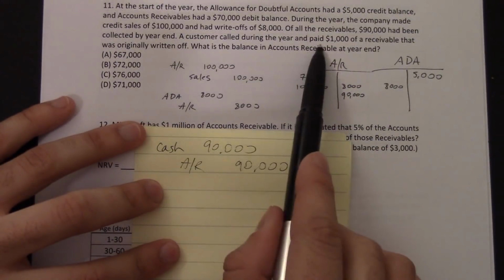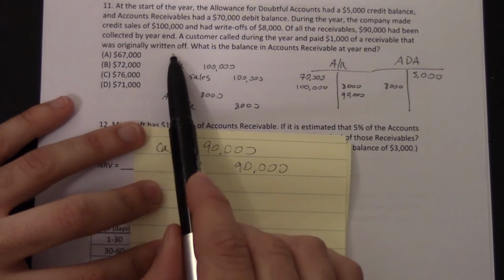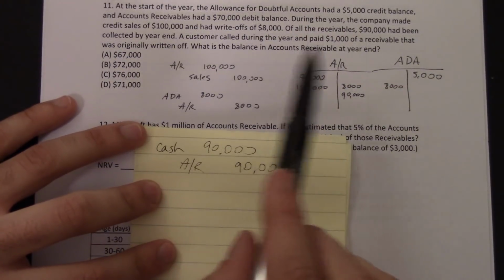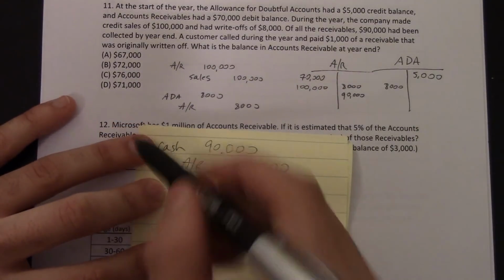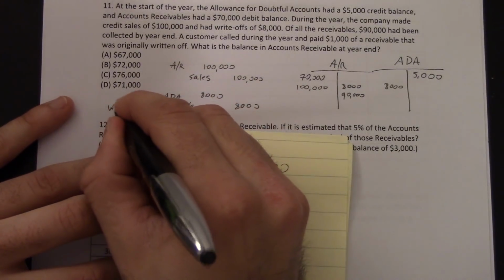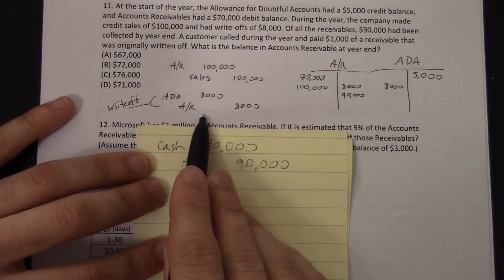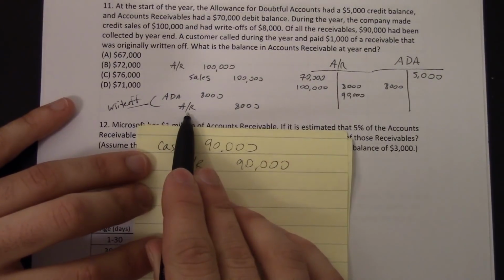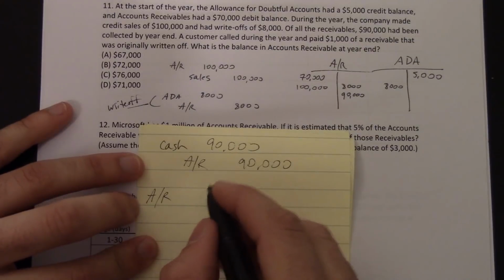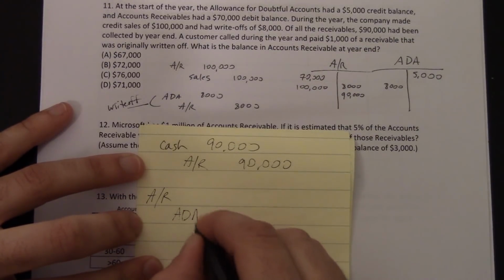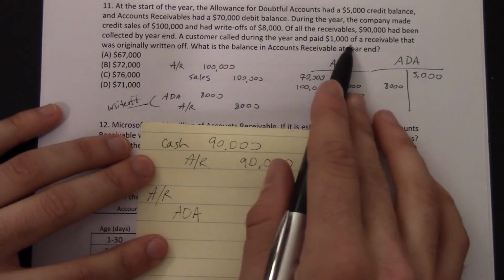A customer called during the year and paid $1,000 of a receivable that was originally written off. So how do we reverse a write-off? Well, here's our write-off journal entry. We debited ADA, credited accounts receivable. To reverse that, we just do the opposite. We're going to debit accounts receivable and credit ADA for the $1,000.